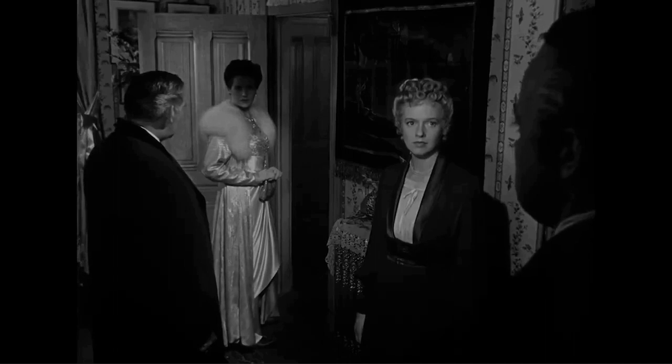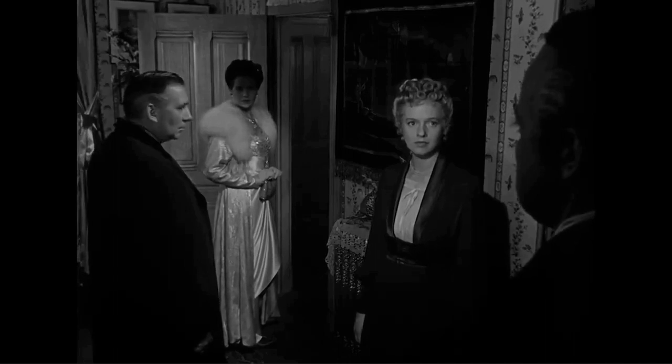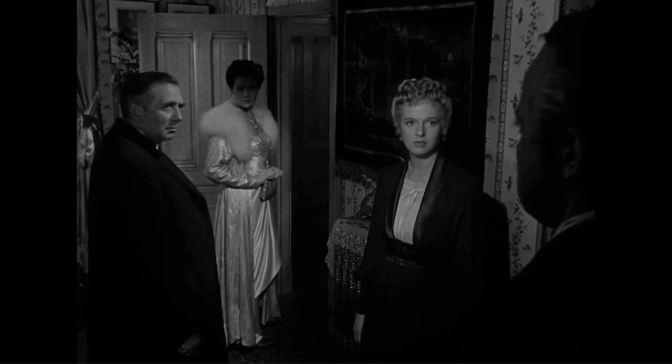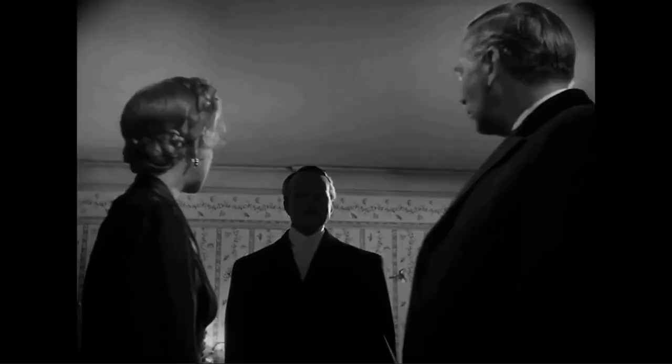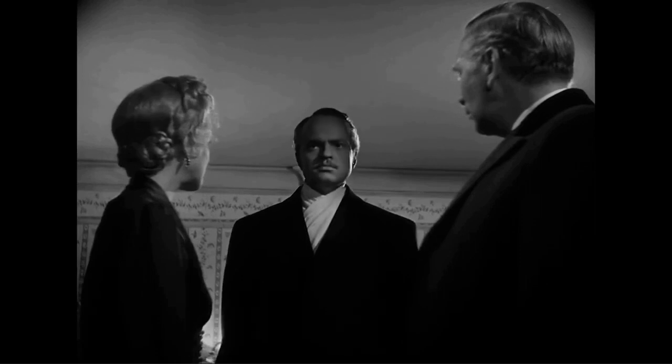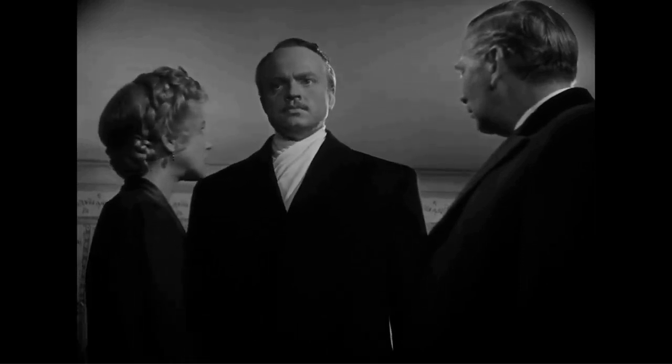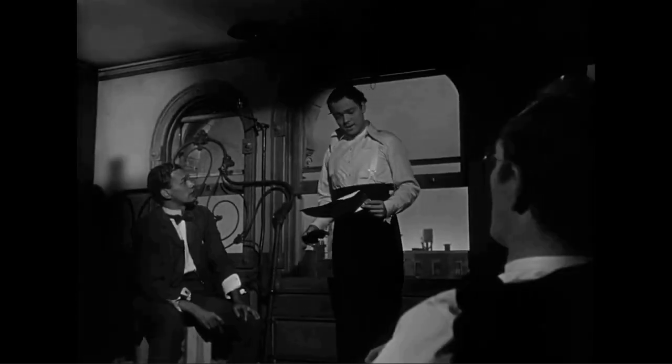Likewise, as Welles had come from a theatrical background, he understood how to make sophisticated use of lighting to direct the audience's attention. Characters frequently move between areas of light and dark.